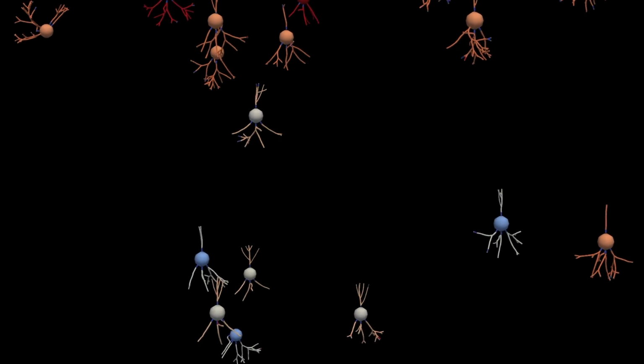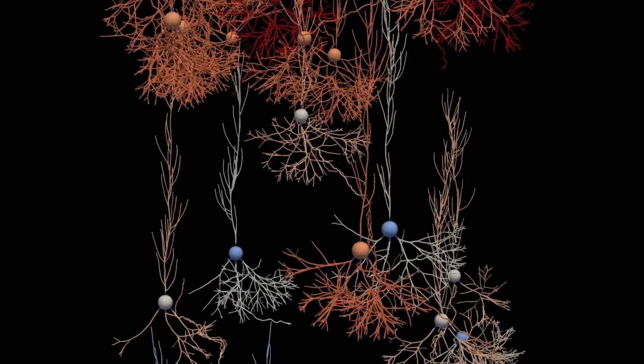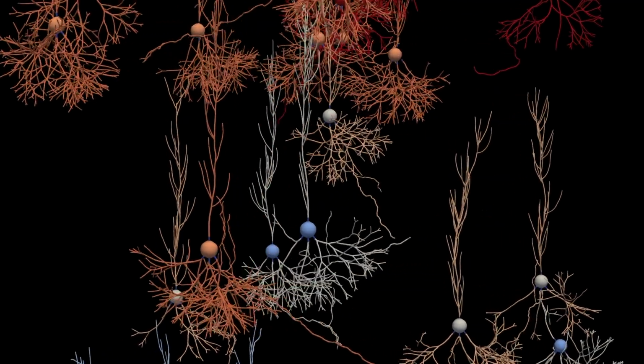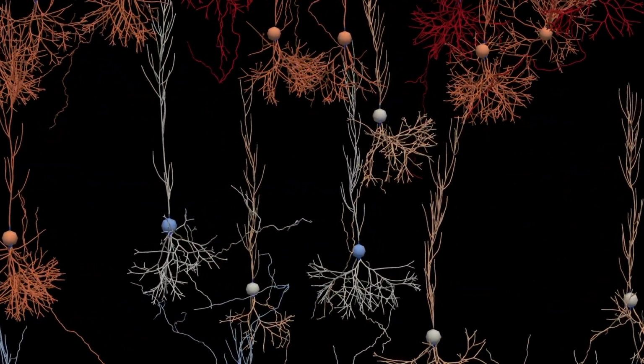So neurons are developing based on experience, and the experience not only shapes the synapses, so the connections between the individual neurons, but it also shapes the structure and morphology of the neurons themselves.